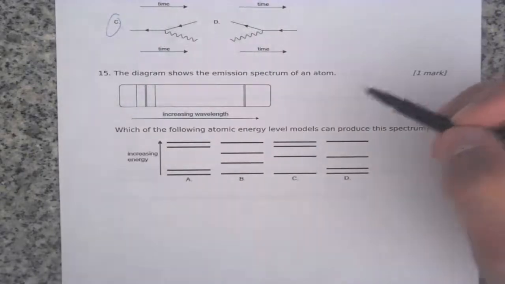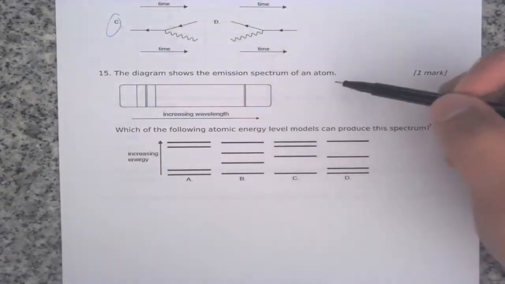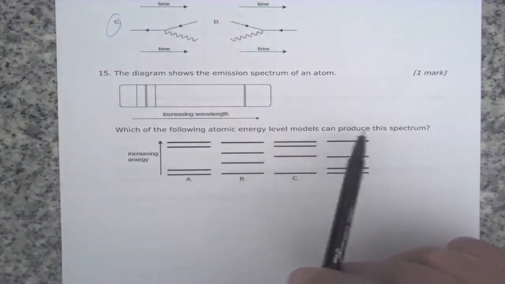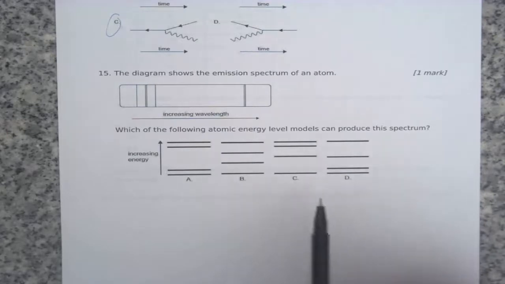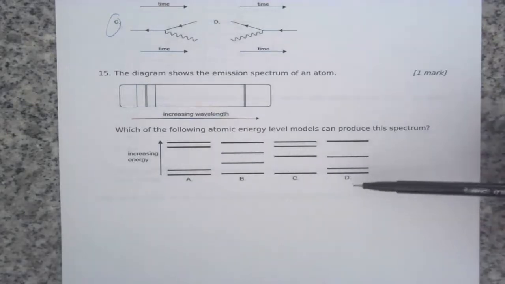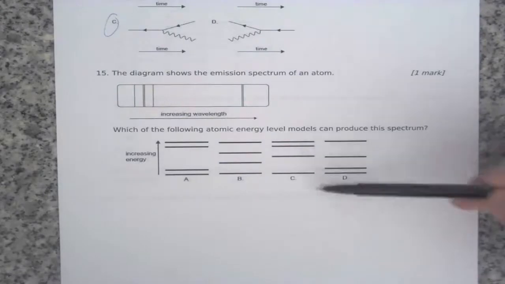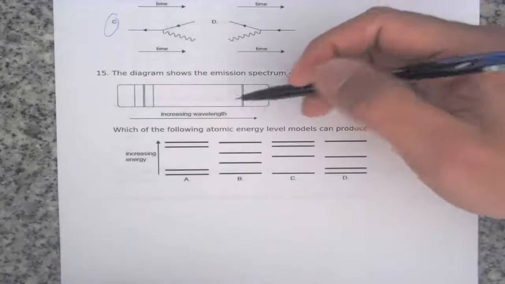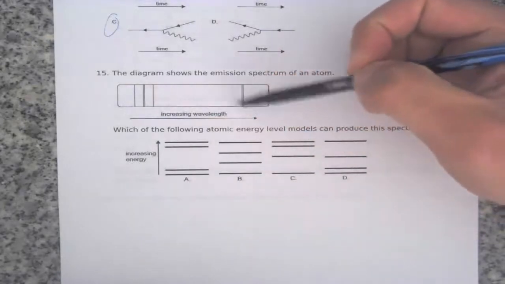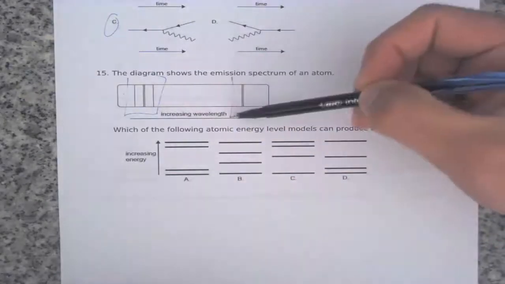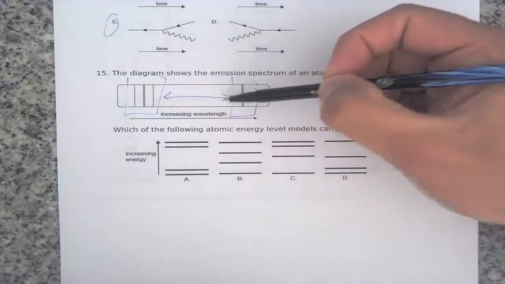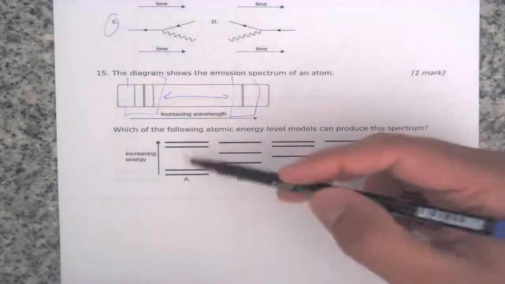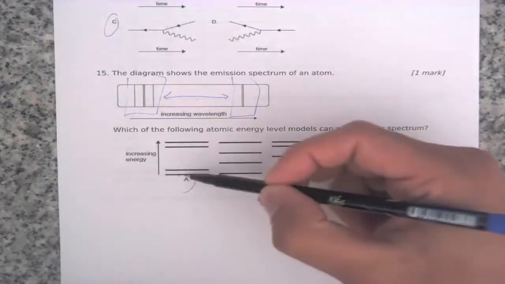Number 15. The diagram shows the emission spectrum of an atom. Which of the following atomic energy level models can produce this spectrum? Now here usually the students answer either C or D. This is a random choice, because they are most familiar with this kind of energy levels. Now what you have to see here is that when the wavelength is increasing, you have emission at these parts. So there is a big gap in between. That means that you're looking for a big gap between the energy levels. So of course the correct answer here is A.